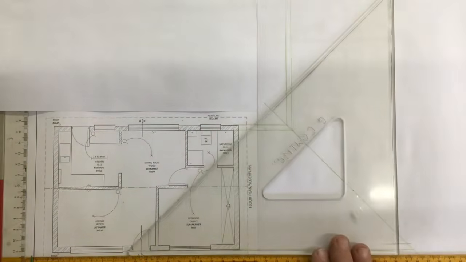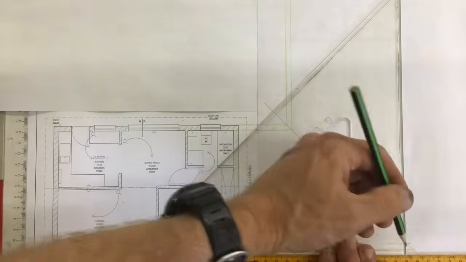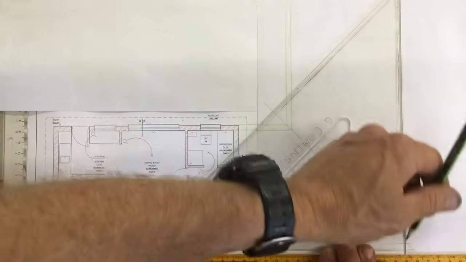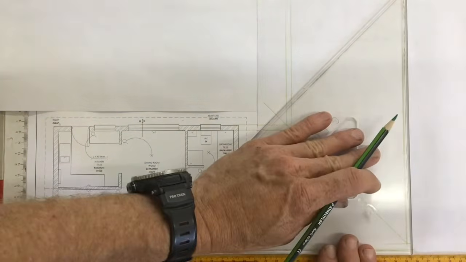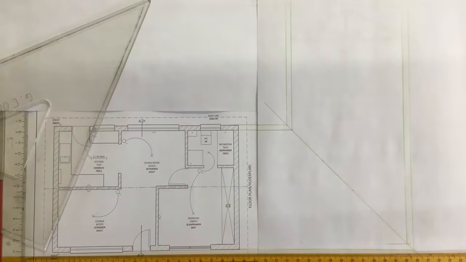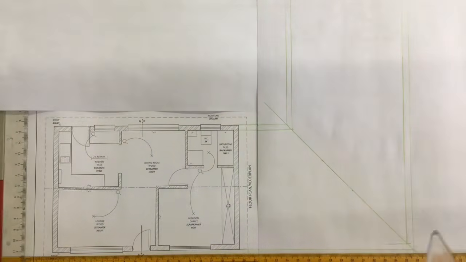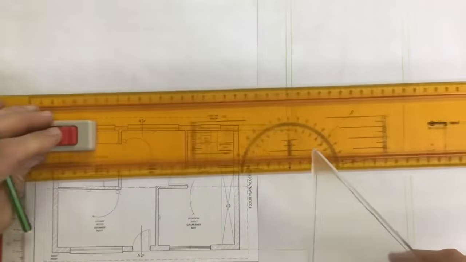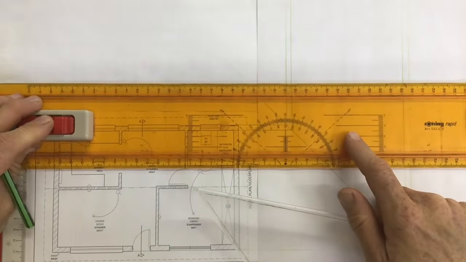Obviously these are all construction lines that I'm doing over here, and a line going straight up over there and over there. Right, once I've done that, my next trick is to find the level, the ground level that the walls are going to be at.